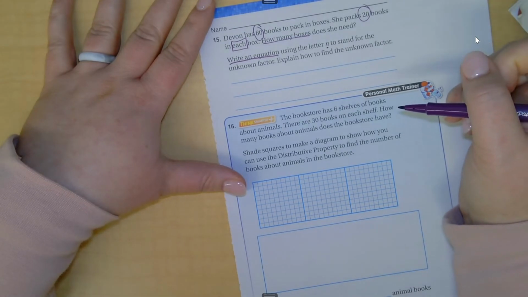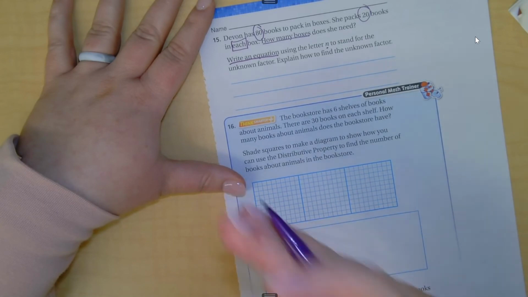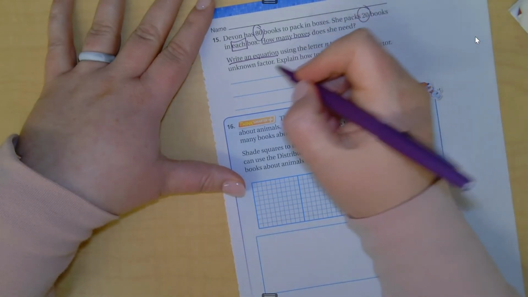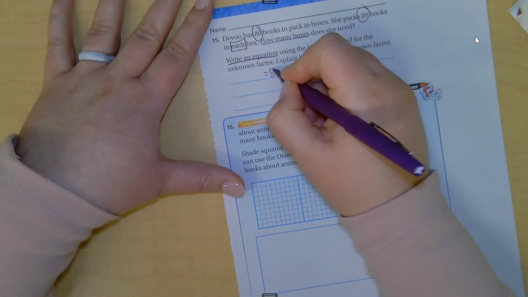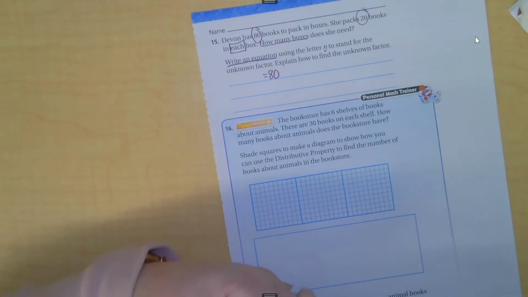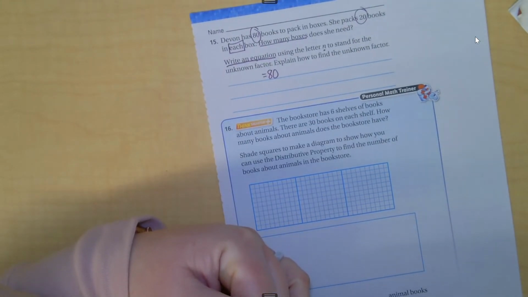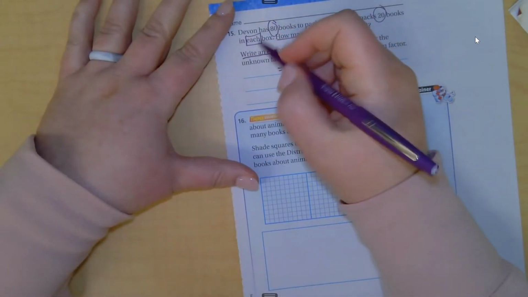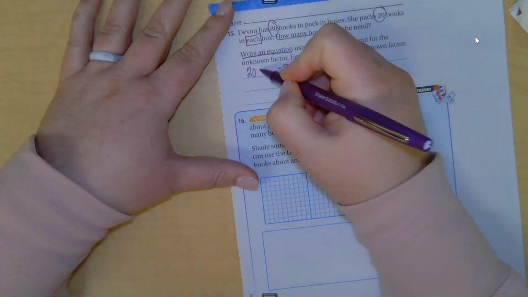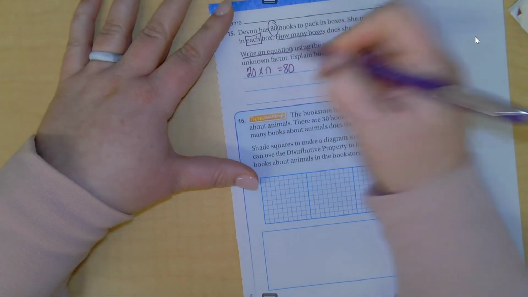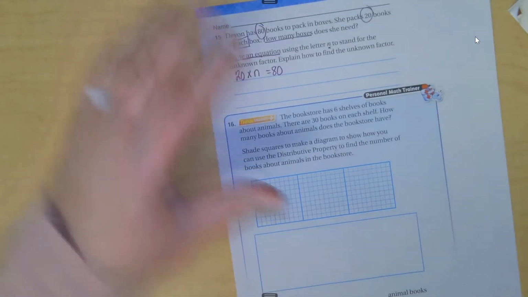So we know that her total number is 80, correct? So if her total number of books she has is 80, that's going to go after my equals sign. And then I also know that she has 20 books that can go in each box, but how many boxes? So 20 books in each box. And I'm using N because they told me to use N.